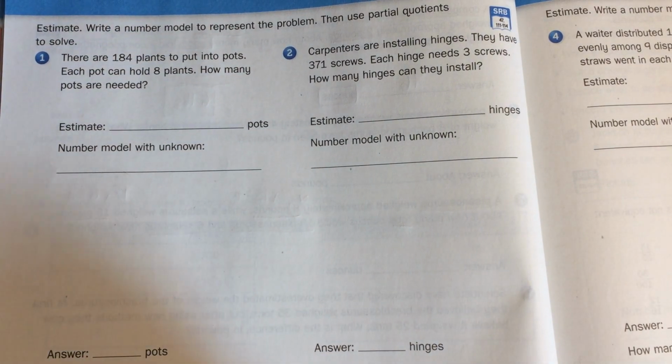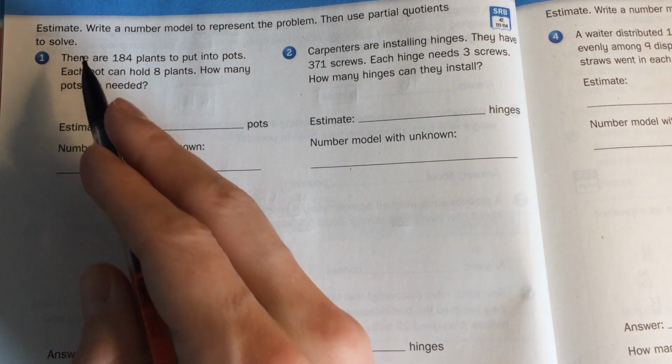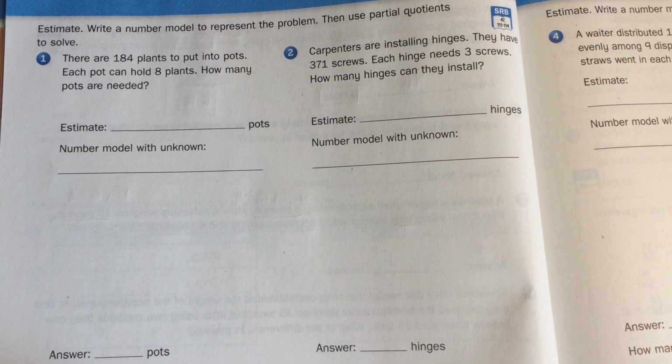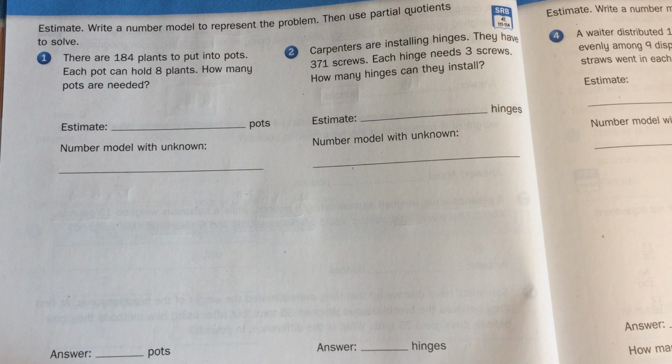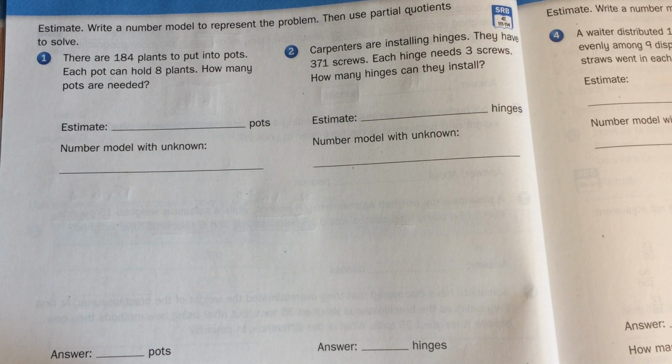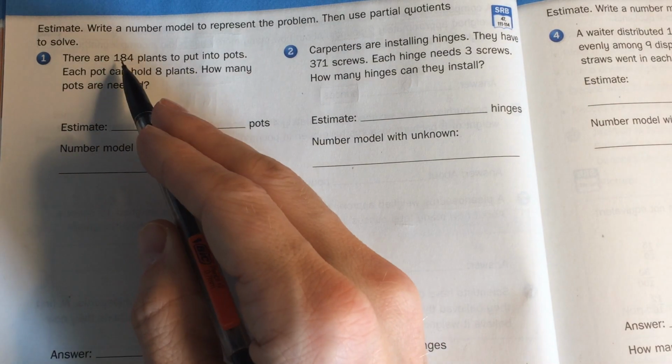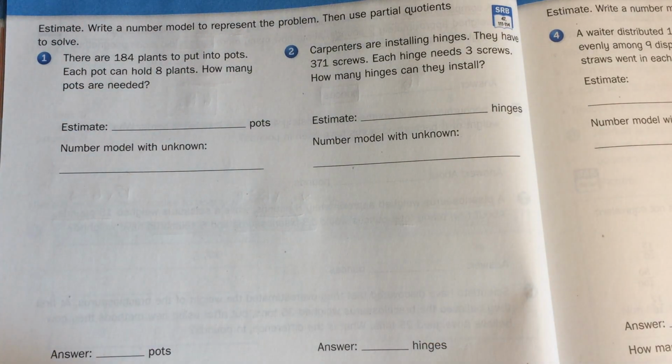So let's start by estimating number one. And it tells us there's 184 plants to put into pots. And each pot can hold 8 plants. So how many pots are needed? And I know here this is going to be a situation where we're going to have to take 184 plants and divide them into groups of 8 because each pot can only hold 8 plants. So we need to figure out how many pots we actually need.